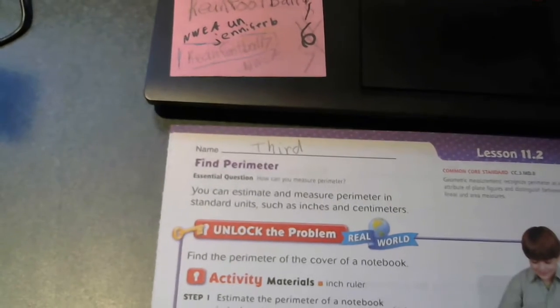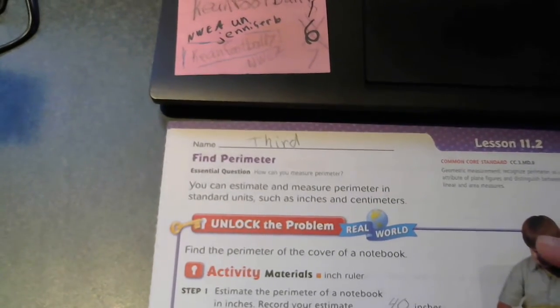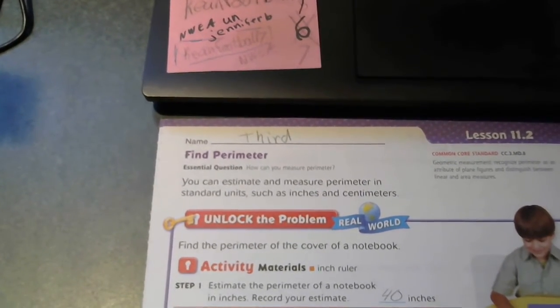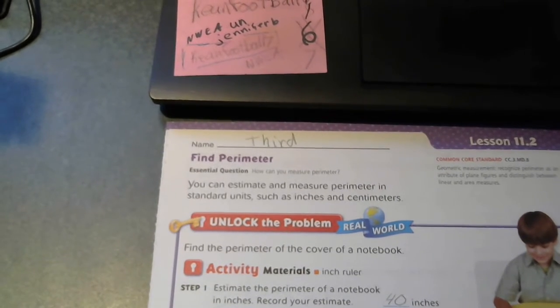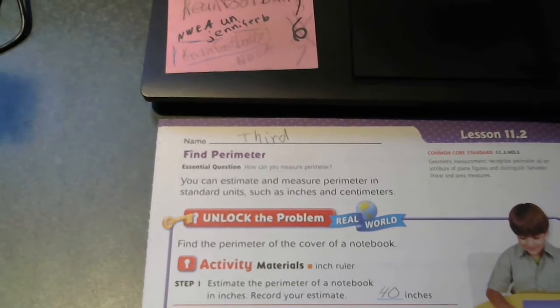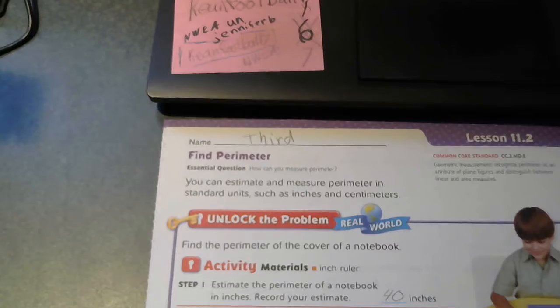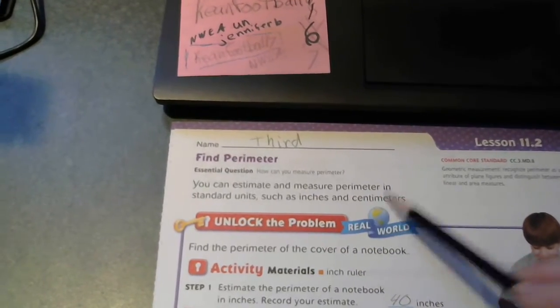Today on 11-2, our essential question is, how can you measure perimeter? You can estimate and measure perimeter in standard units such as inches and centimeters.